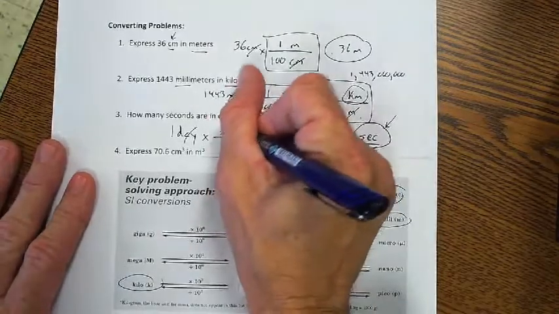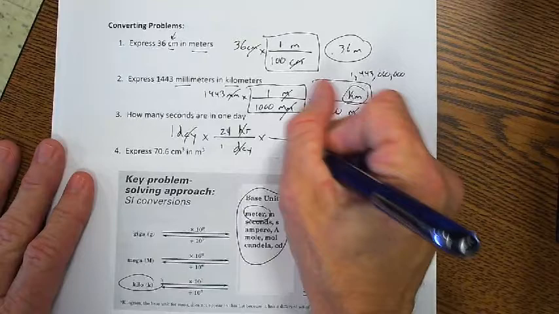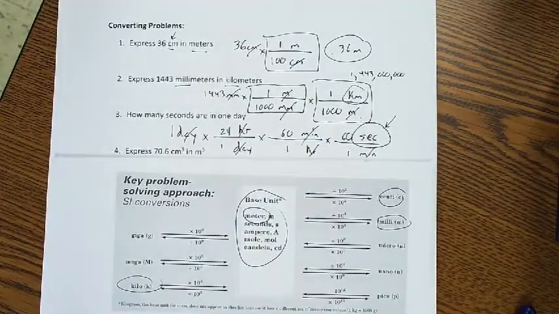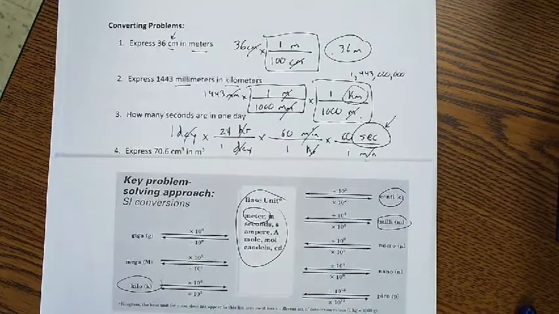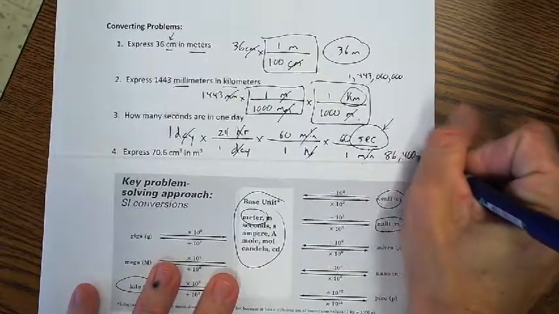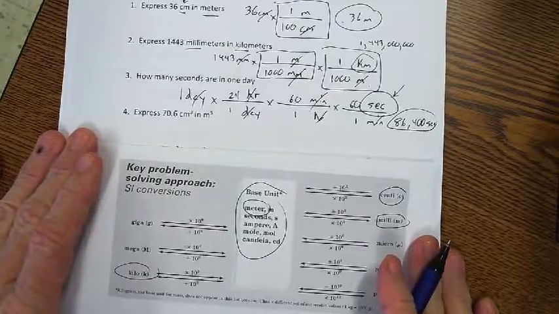1 day, 24 hours. Larger, an hour or a minute? 1 hour, 60 minutes. 1 minute, 60 seconds. So again, we're going to multiply across there. So we've got 24 times 60 times 60, 86,400 seconds in 1 day.